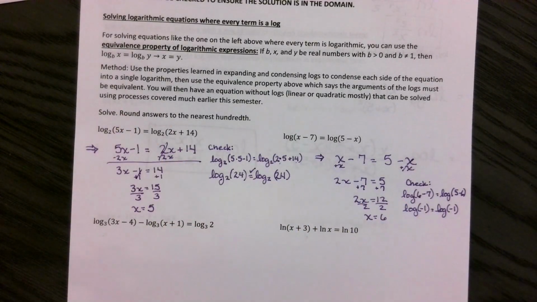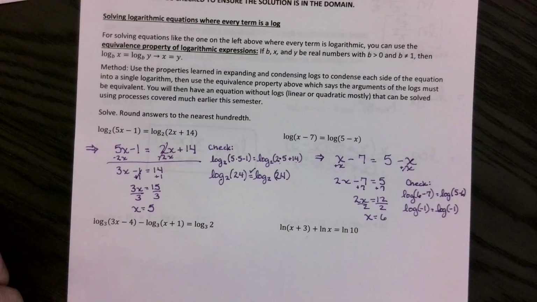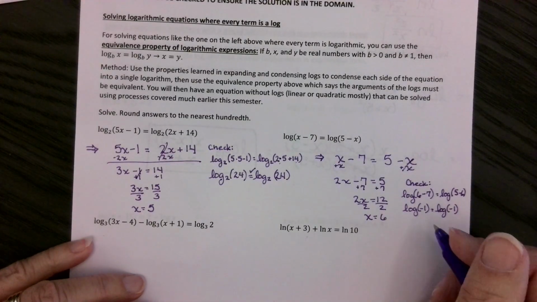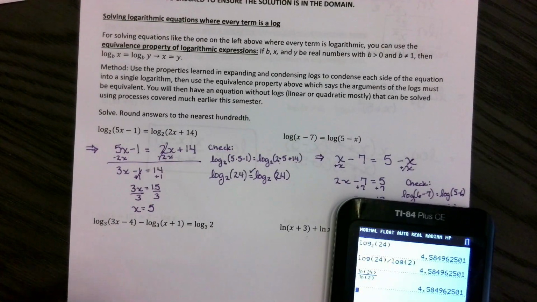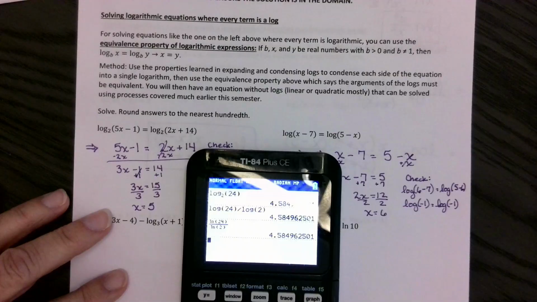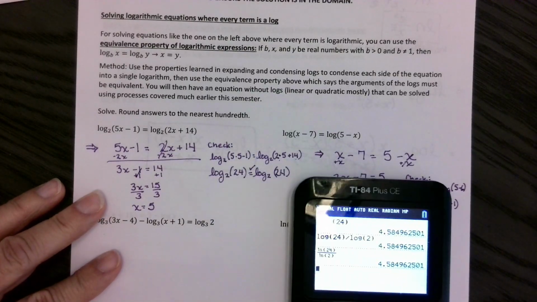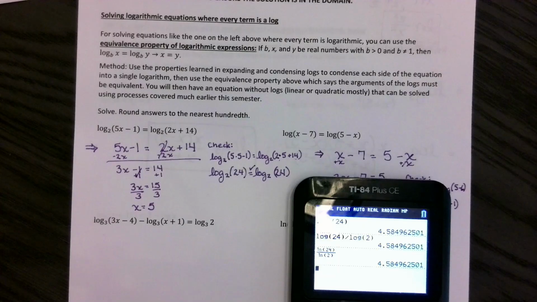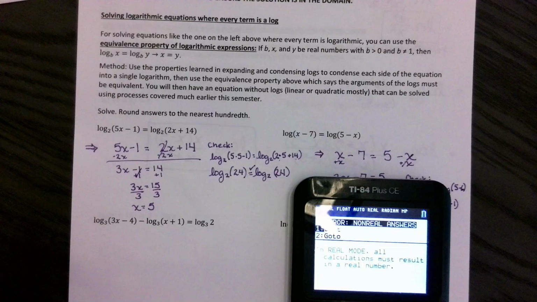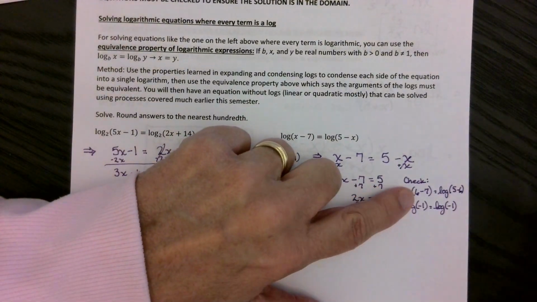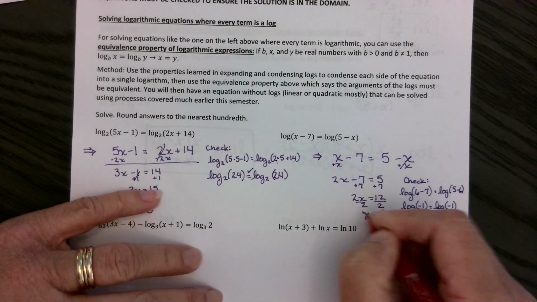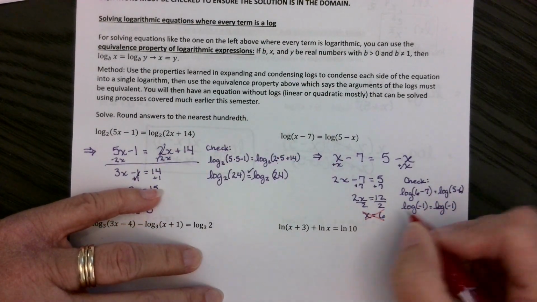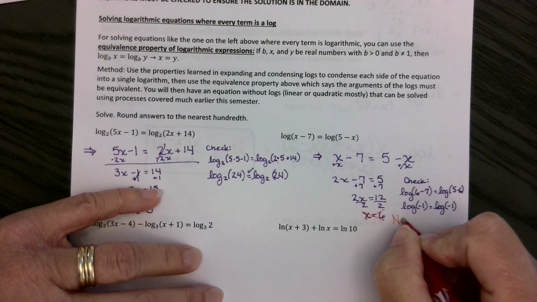Yes, the left and the right came out to be the same, but this is going to give you an error message on your calculator, because there is nothing that I can raise 10 to that's going to give me a negative number. Log of negative 1, when you do that on your calculator, gives you an error message. So the main thing you're looking for is that our arguments are not negative. You've got to kick that answer out, and in this case there's no other answer, so our answer here is no solution.